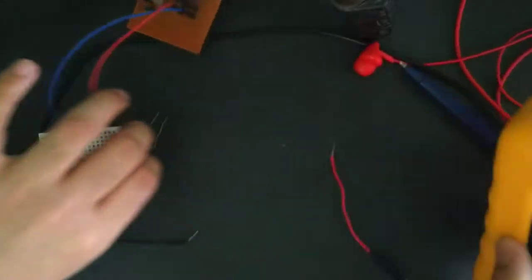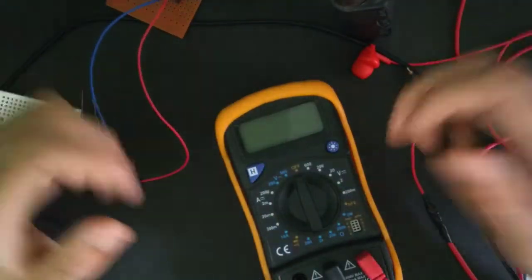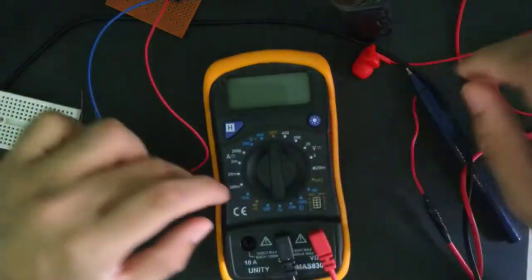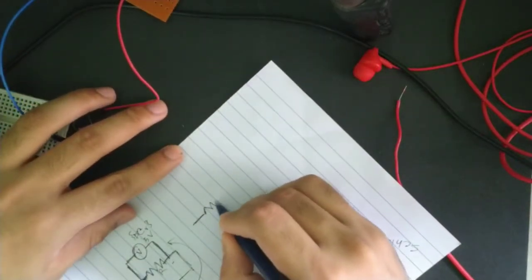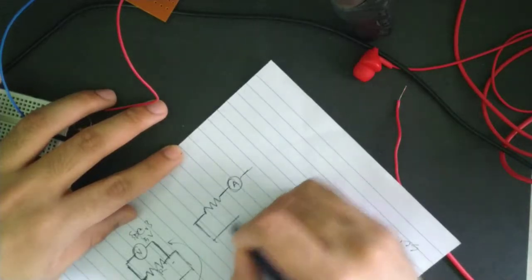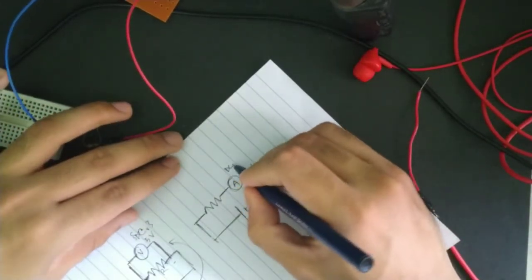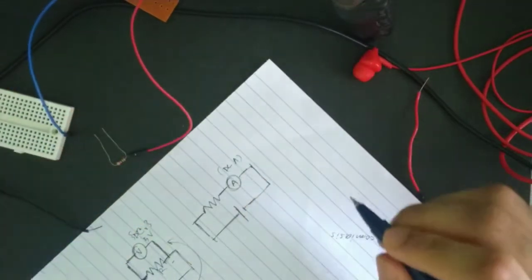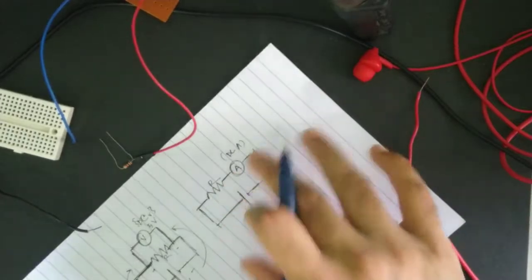So the next thing that I want to measure is the current. To measure the current, you have to connect the multimeter in series with the circuit. If you have a circuit, then you have to connect in series, just like an ammeter is connected, and it should be in DC amperes. Okay, DC current. Alright, I'll make this circuit, I'll connect it in series, and we'll see what current we see.